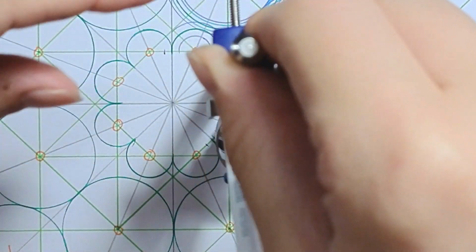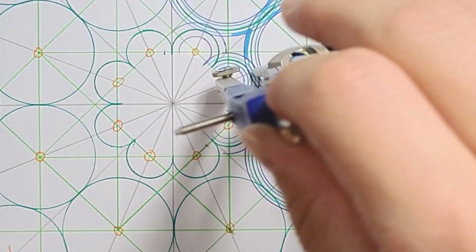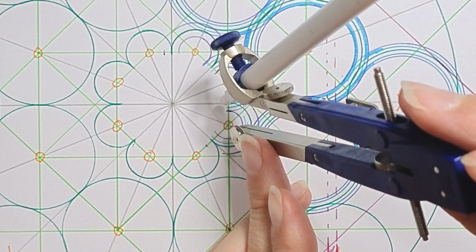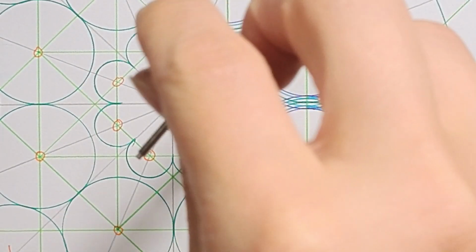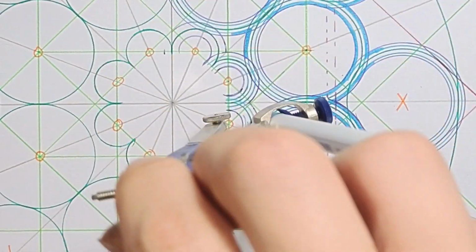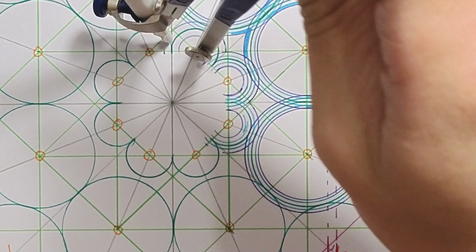Okay, well, see how it's always a bit tricky. This didn't end up being quite the same as the other ones, anyways.